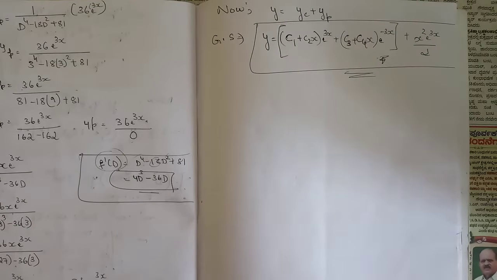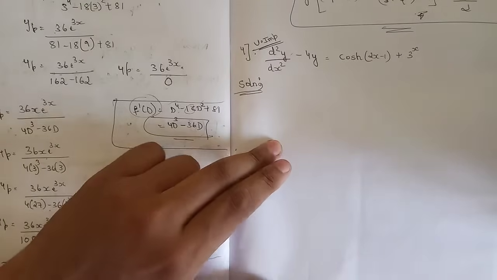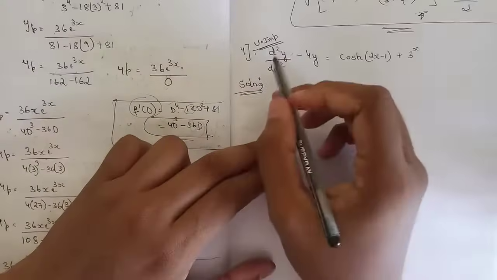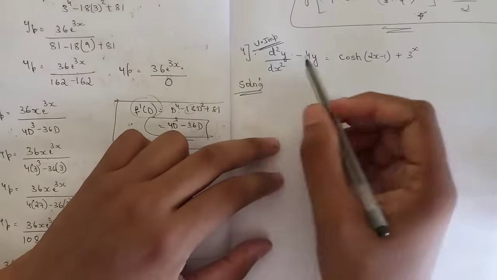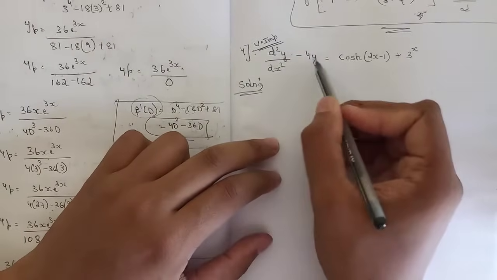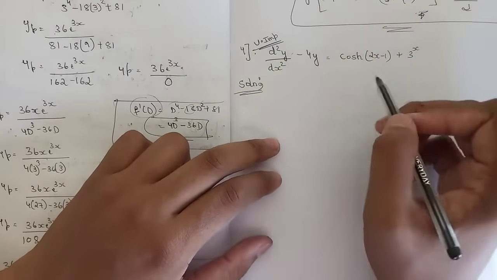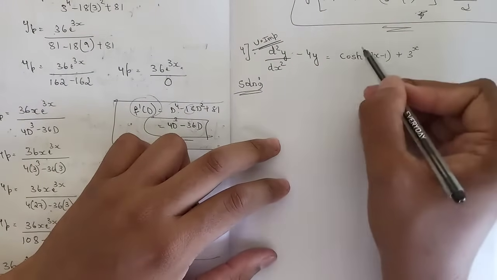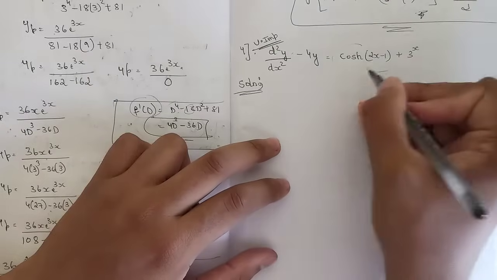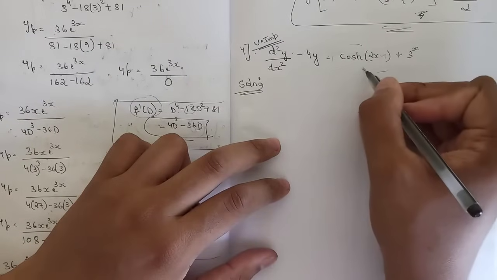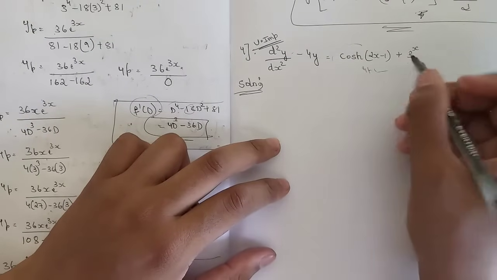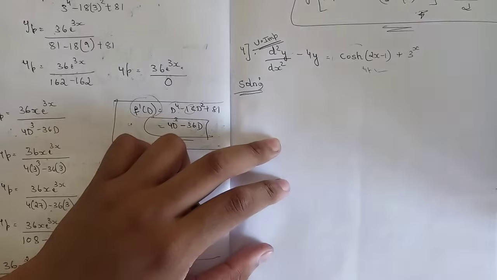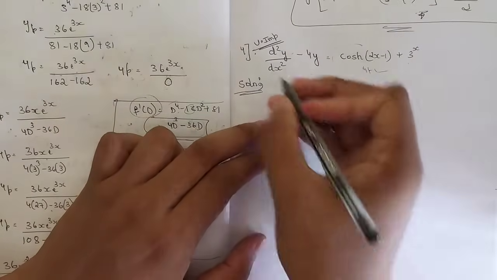Okay, so we'll solve a few more problems. This is your next question. It's a very important question. D square y by dx square minus 4y equals cos hyperbolic of 2x minus 1 plus 3x. Here in the r of x value we can see that there are two functions. So again we need to split into particular integrals yp1 and yp2. Then in order to find yp we need to add them. And here yc remains the same.